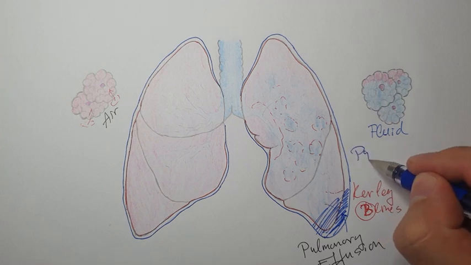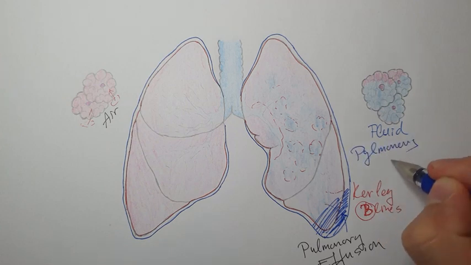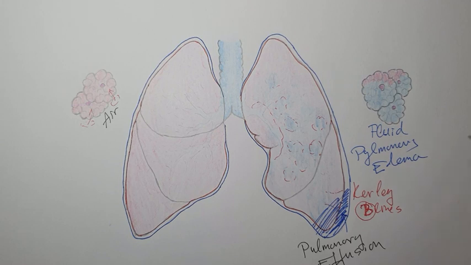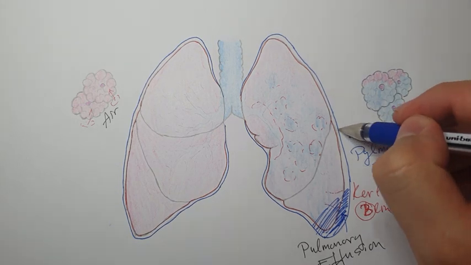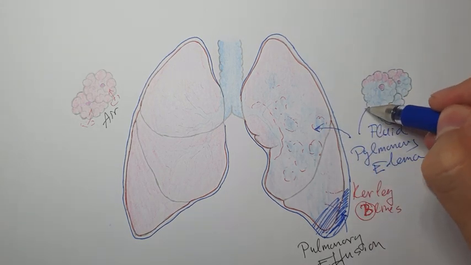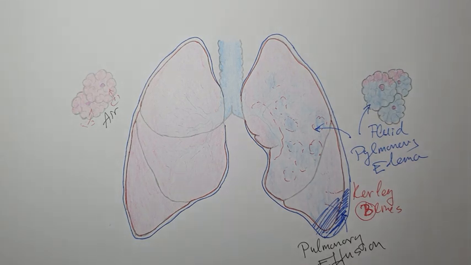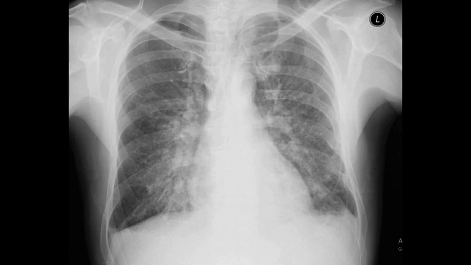Pulmonary edema is fluid accumulation in the lung tissue or the alveoli. So that is important to know, why these two terms are different. Now we will see some x-rays. So now we will look at pulmonary edema x-rays.